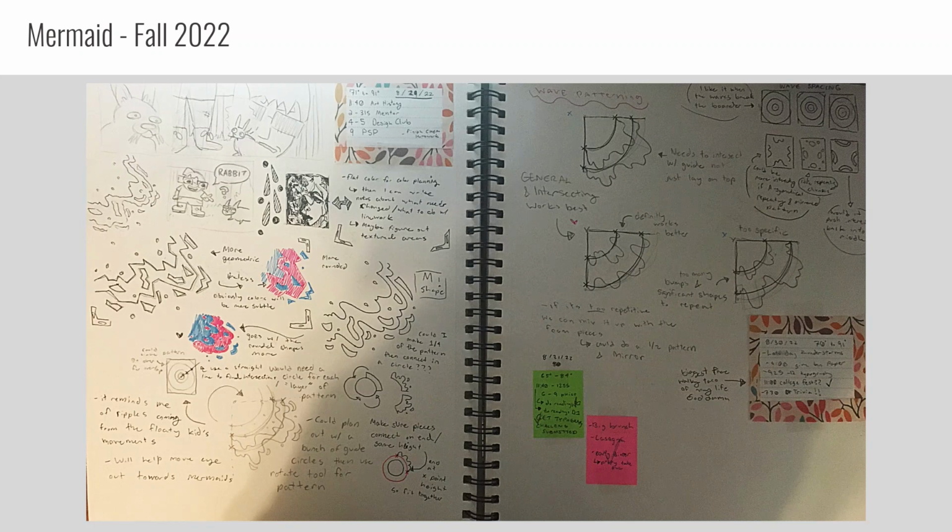I then worked on a wave pattern, which I eventually ditched, but originally I wanted to have different layers of the waves shown in the background, and I was trying to figure out how to make it fit together in an Illustrator design, which I hadn't done before.